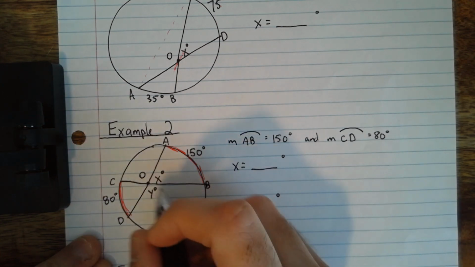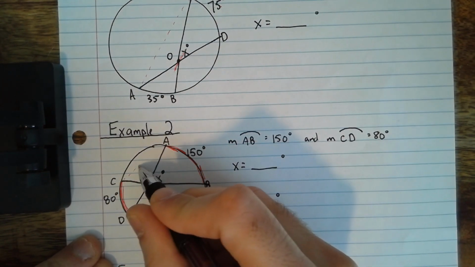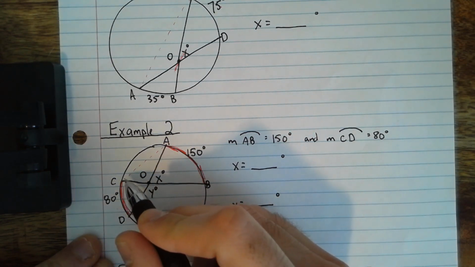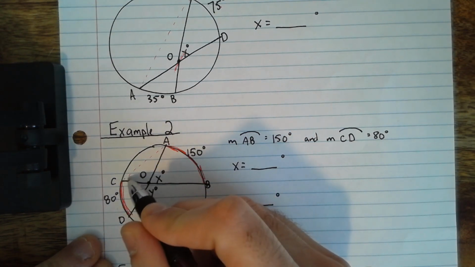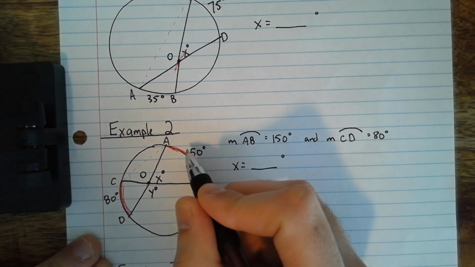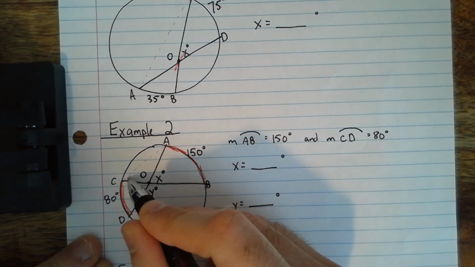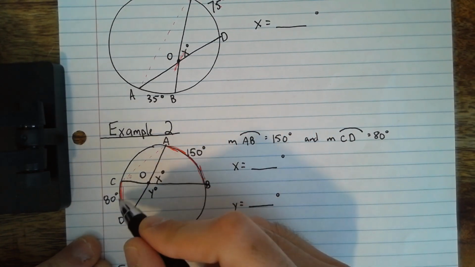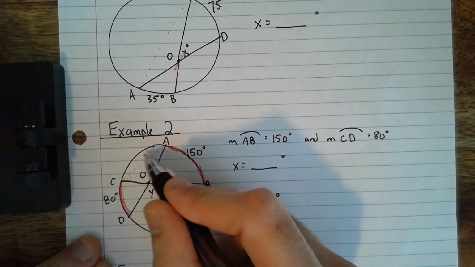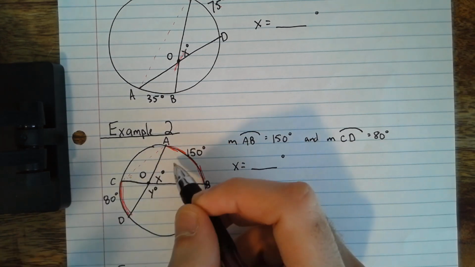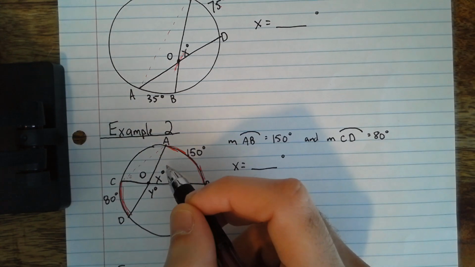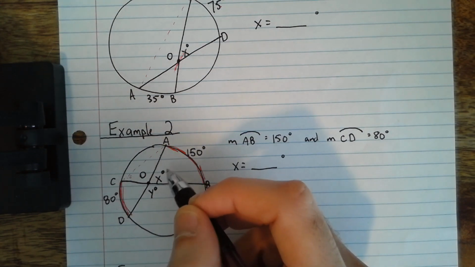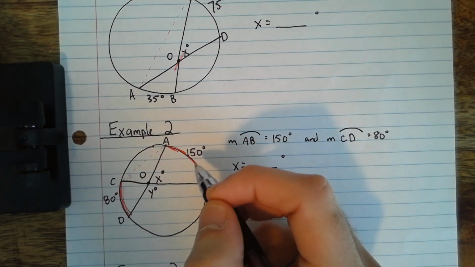If you really wanted to, you could draw those imaginary lines and then see that the inscribed angle is angle ACB, so 150 divided by 2 is that, and then do the same thing. 80 divided by 2 is this. This is a triangle. That's what we did for examples 1A and 1B. You don't have to do that.